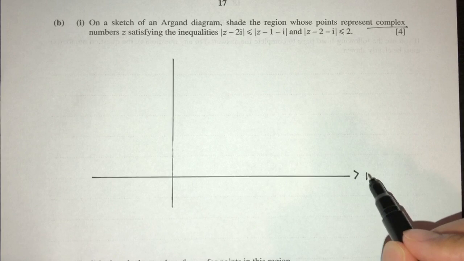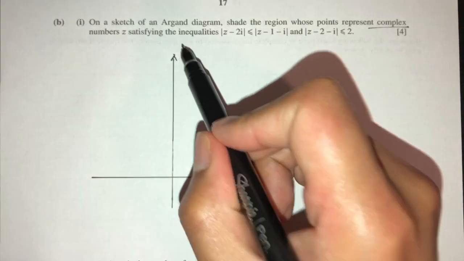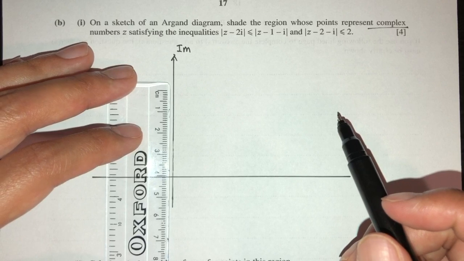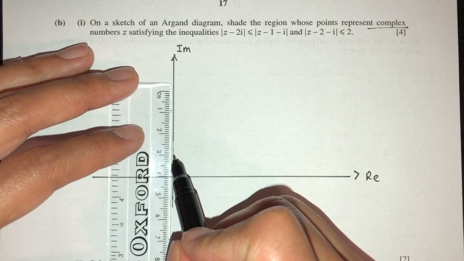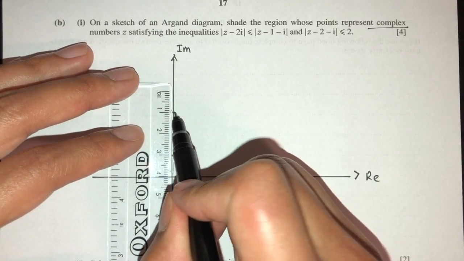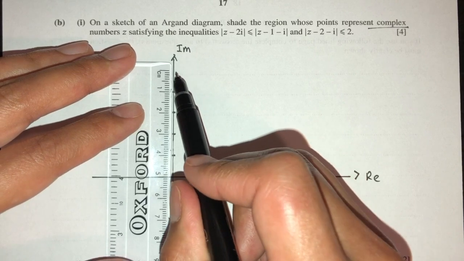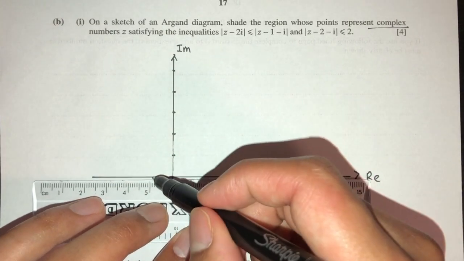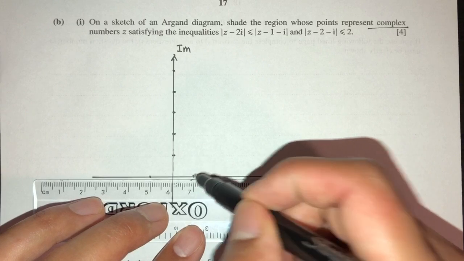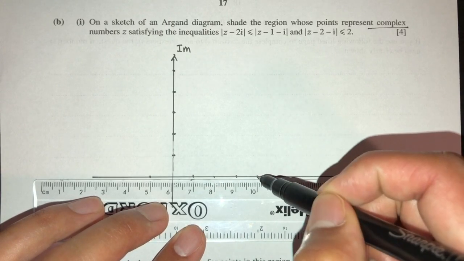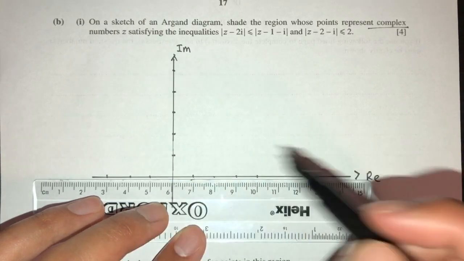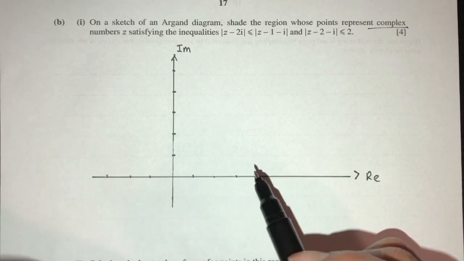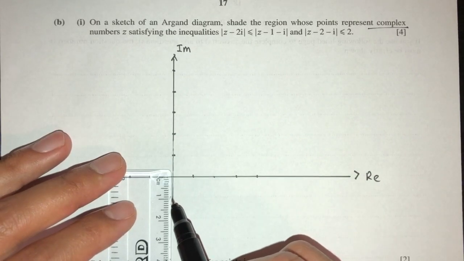Label those as real, and this is your imaginary axis. Now let's draw a scale here so we can have an approximation of where to plot our values. It doesn't need to be exact, it's just an approximation of the scale.